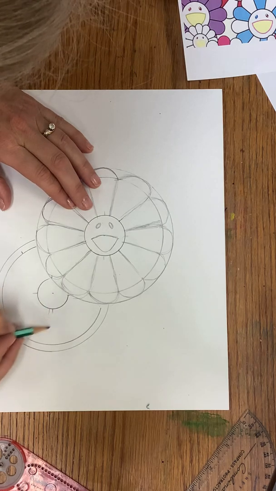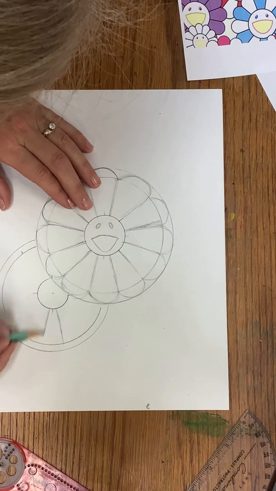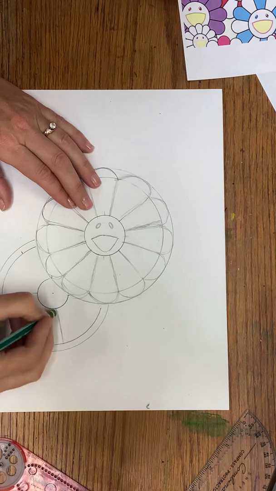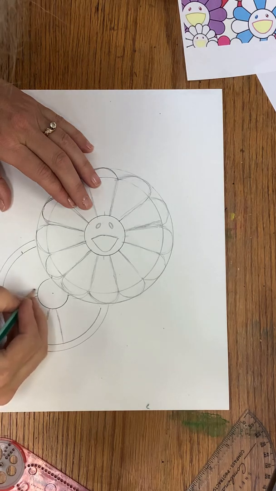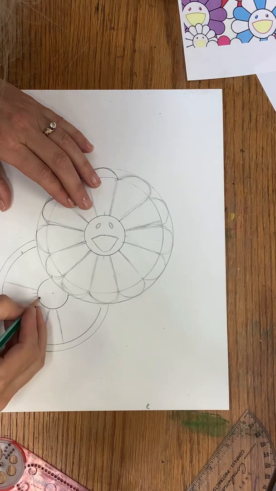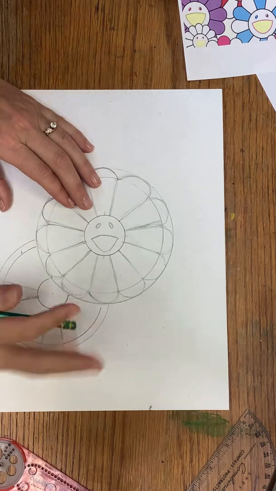set of petals. So I've got to do this sort of first petal. I'm going to erase that little middle mark so I don't get confused later. And on either side of this, I'm going to make the petal go this way. And then I'm going to erase that little mark so I don't get mixed up.